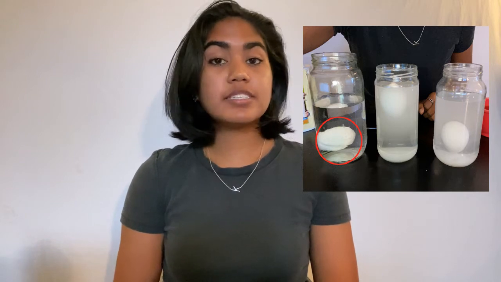low density. When we first added the egg to the water, it sank all the way to the bottom. This happened because the density of the egg was higher than the density of the water, and the more dense an object is, the more it wants to sink to the bottom.